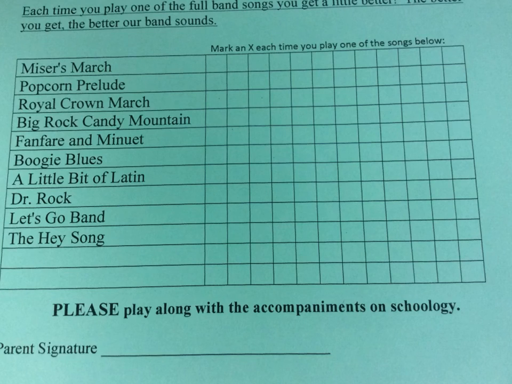So each time your child plays one of the band songs, they will put an X in the square after that song. So hopefully each time they practice their instrument, they'll play most every song during that practice session. You can see I'm marking down. This would take almost 30 minutes to get through all 10 of those different songs.